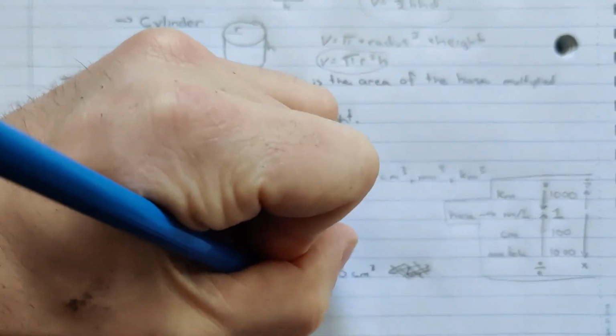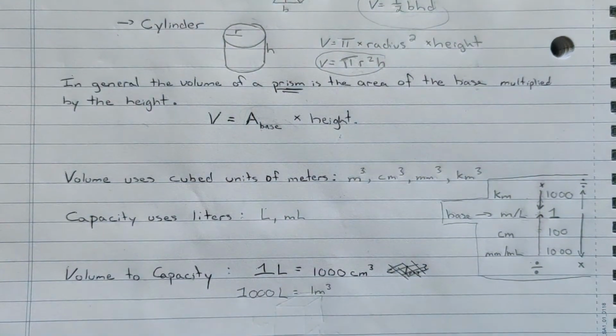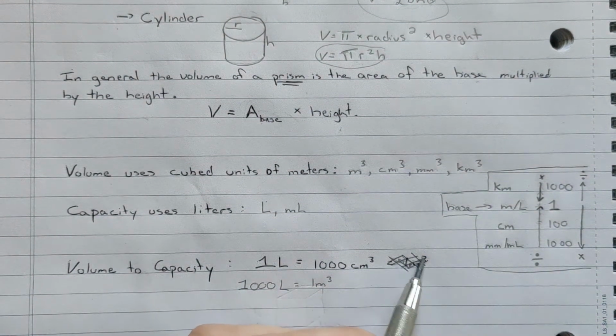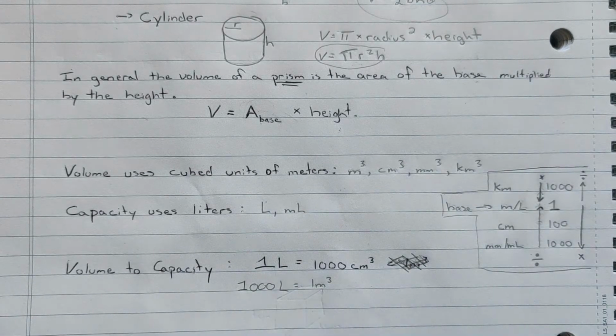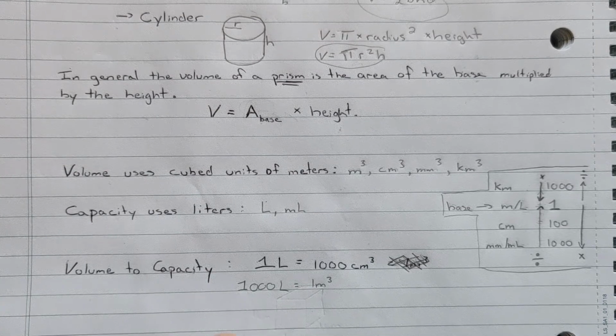1,000 liters equals 1 cubic meter. That's a little bit better. So that last part was incorrect. That was my fault. I was rushing through this, I think. 1 liter is 1,000 cubic centimeters, or 1,000 liters is 1 cubic meter. Okay, so keep that in mind when you're calculating these out, because we're going to be doing some conversions. You can refer back to this.